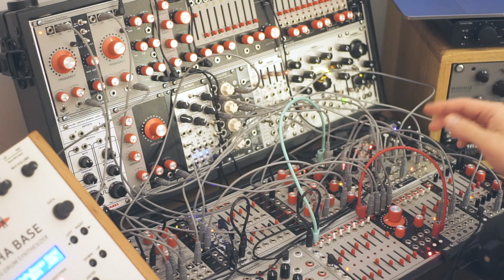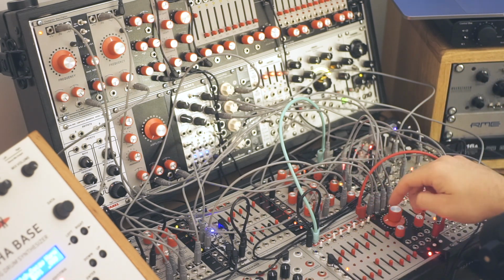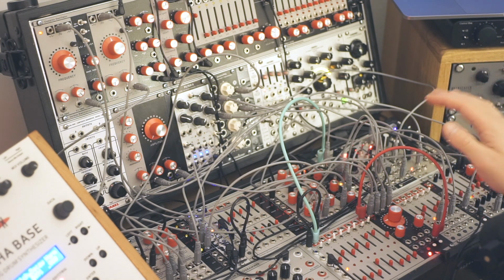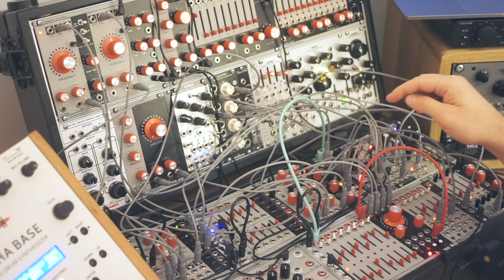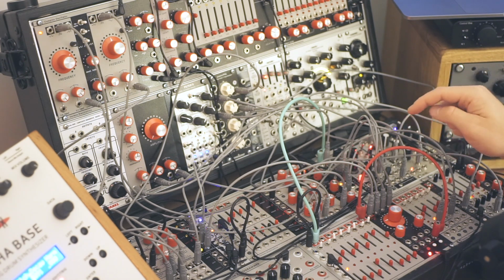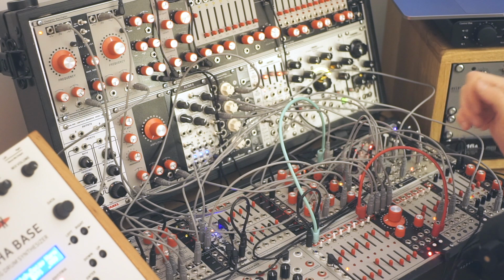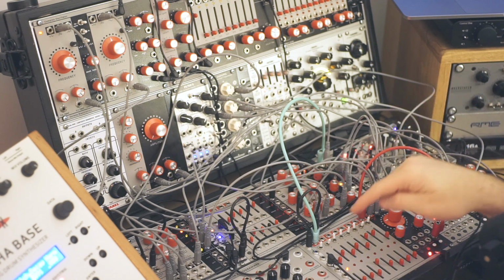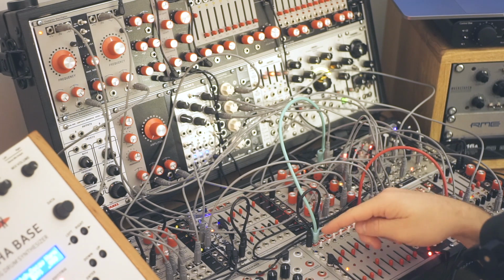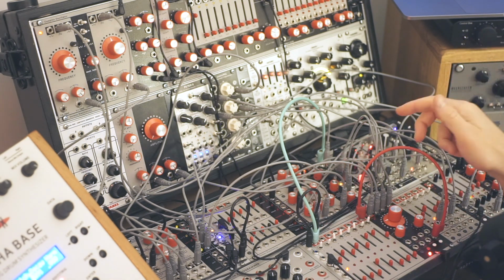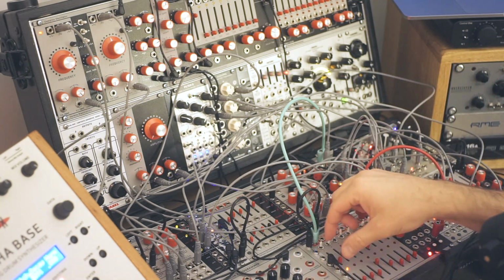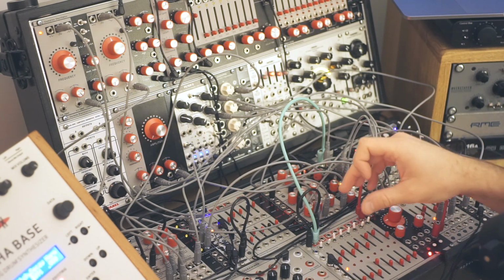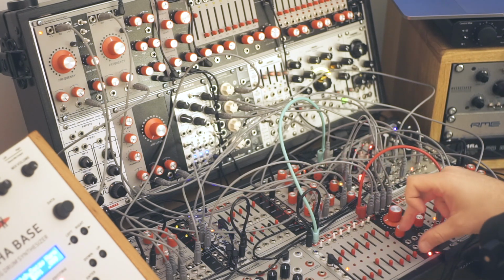So I've reduced the steps to 7, so it's actually a 14-step sequence because I'm sending CVA to one input of a sequential switch and CVB to another input of a sequential switch, in that case the A51 by Doppler. I'm sending the first pulse of the voltage multistage to advance the sequential switch. So every time there are 7 steps done, it sends a pulse, and then it goes from one layer of CVA to the second one, CVB.